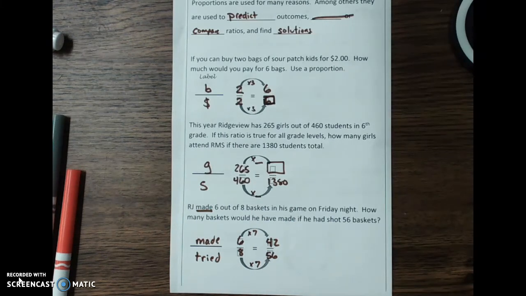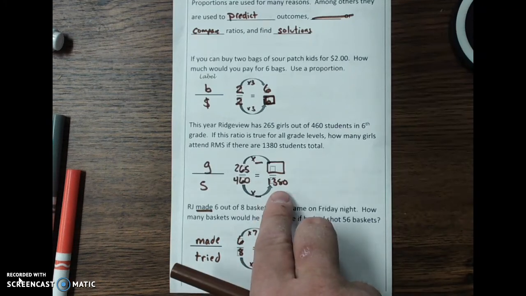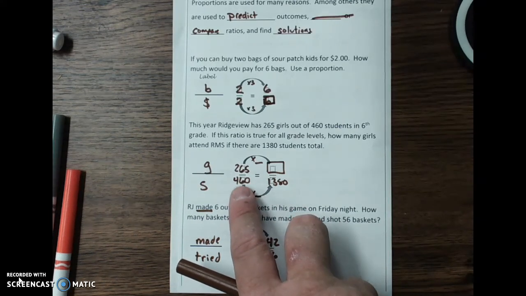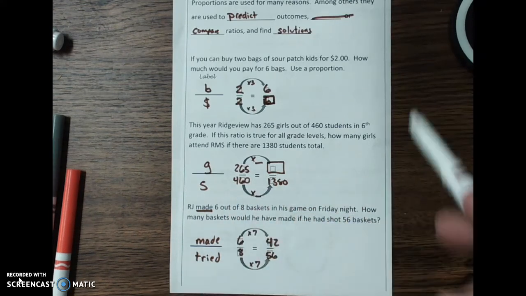Yeah. Okay, how'd you get 3? What'd you do? How'd you get it? Did you divide this by this? Yes, you did. Or you multiply. You counted this up. You did, right?